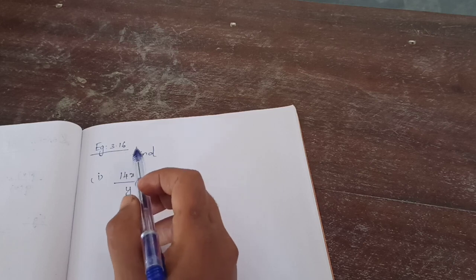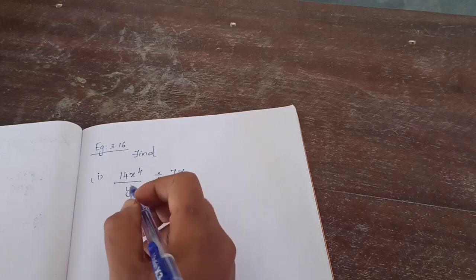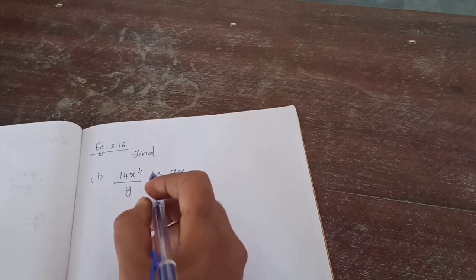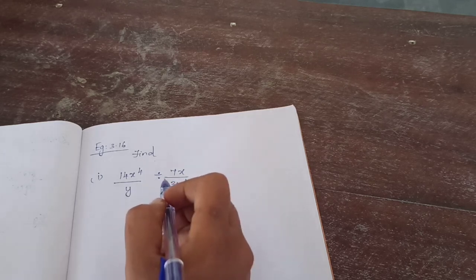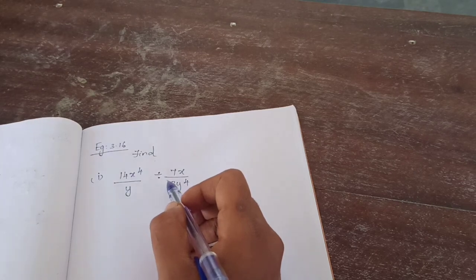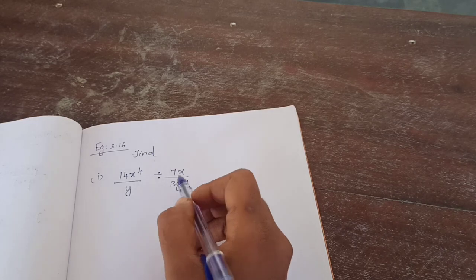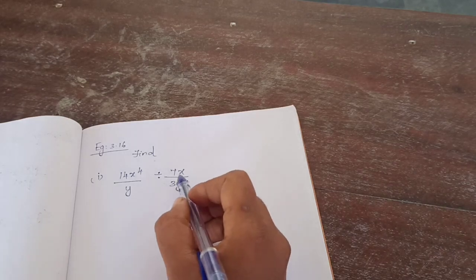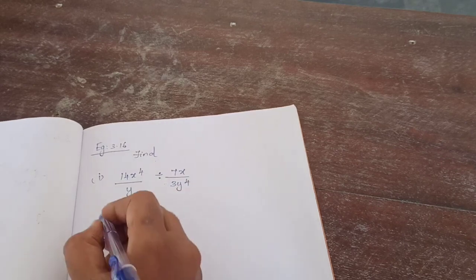See the book example, Example 3.16. Find. There are 3 problems. Okay. We can solve it one by one. See the first question. There is a correction: 14x power 4 divided by y. See the sign. It is division only. But in the textbook they have a root. Just change it. Okay. That is a division sign. And put the question like this. First question only, and 7x divided by 3y power 4. Shall we solve now? Okay.